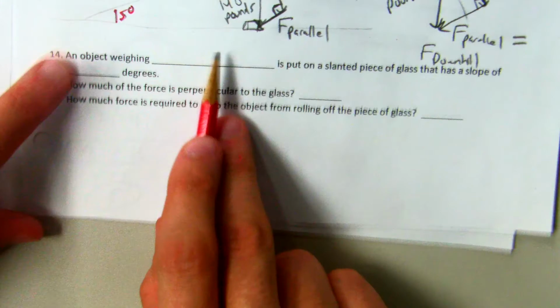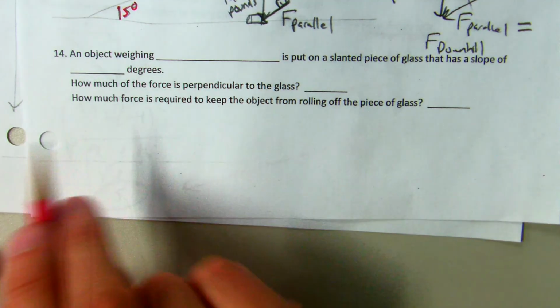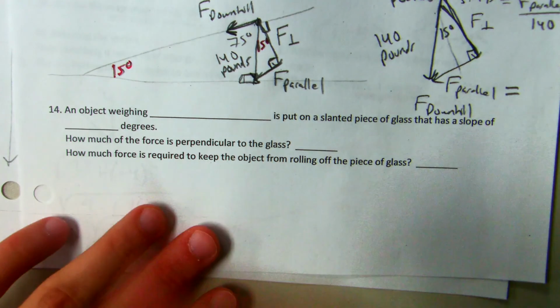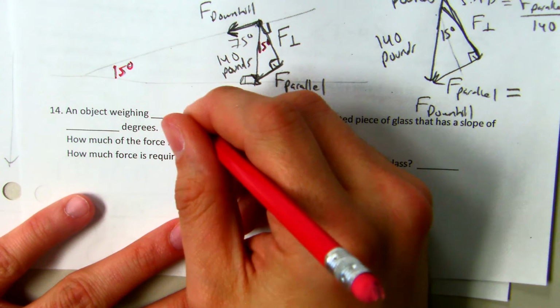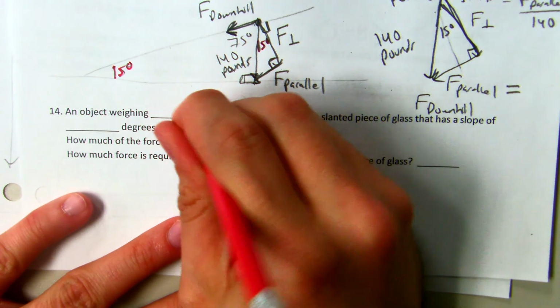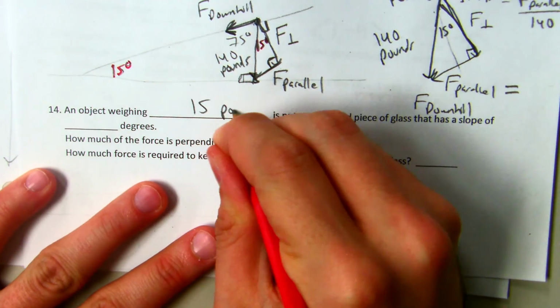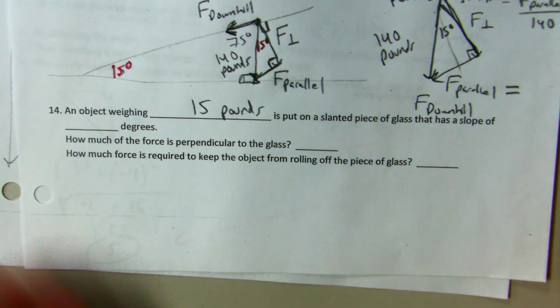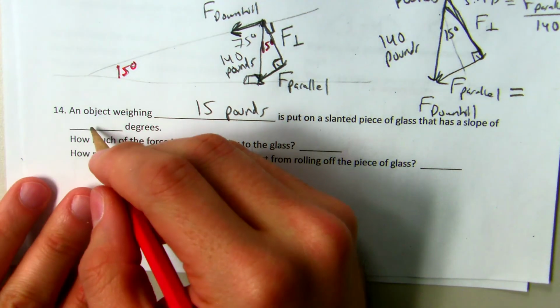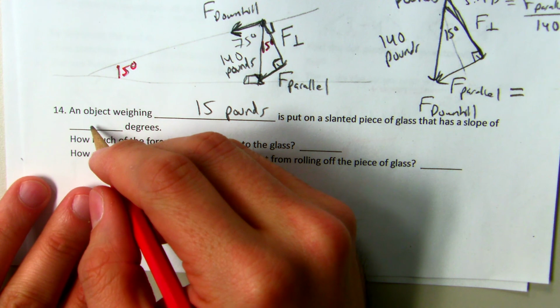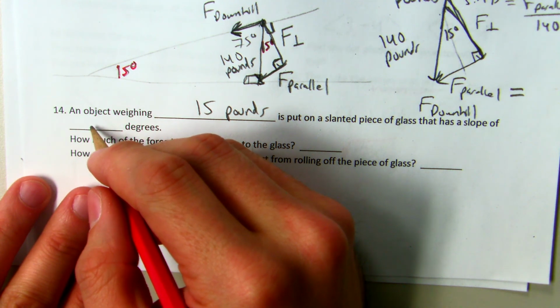So let's practice drawing the picture one more time. All we're going to change is the weight and the angle. Okay, so 140 might have been you. How much of your pet's weight? 15 pounds. Is that a dog? Okay, a 15-pound dog. And we're going to put him on a cliff. Okay, not more than 90.